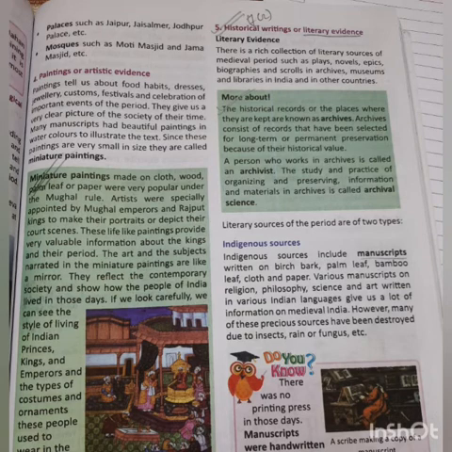Earlier we wrote on beech bark, palm leaf, bamboo leaf, cotton cloth and paper. Later, when paper was introduced, we wrote on paper in the medieval age. Various manuscripts on religion, philosophy, science and art, written in various languages, give a lot of information on medieval India. With the help of manuscripts only, you get a lot of information about the Middle Ages. However, many of these precious sources have been destroyed by insects, rain or fungus, etc. Since we wrote on palm leaf and bamboo, they were destroyed by insects, rain and fungus.